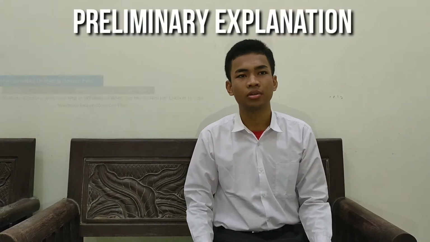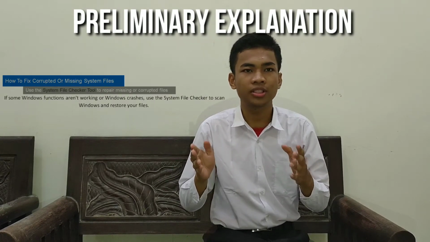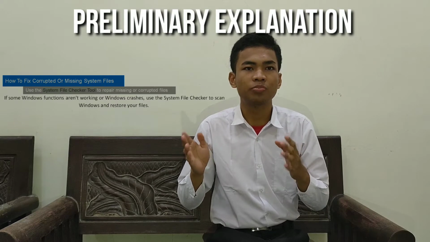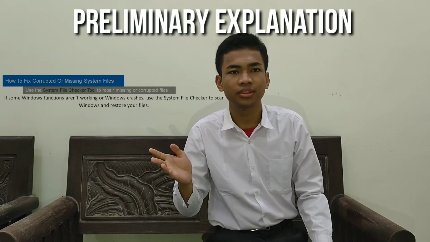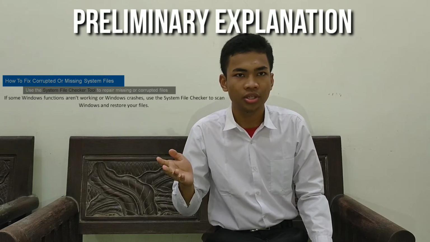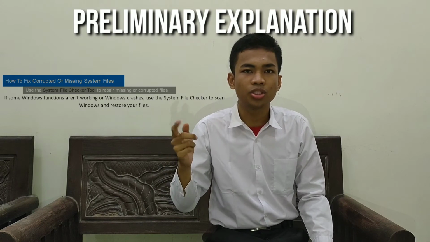Preliminary explanation. How to fix corrupt or missing system files. Use the System File Checker tool to repair missing or corrupt files. If some Windows functions aren't working or Windows crashes, use the System File Checker, or SFC, to scan Windows and restore your files.